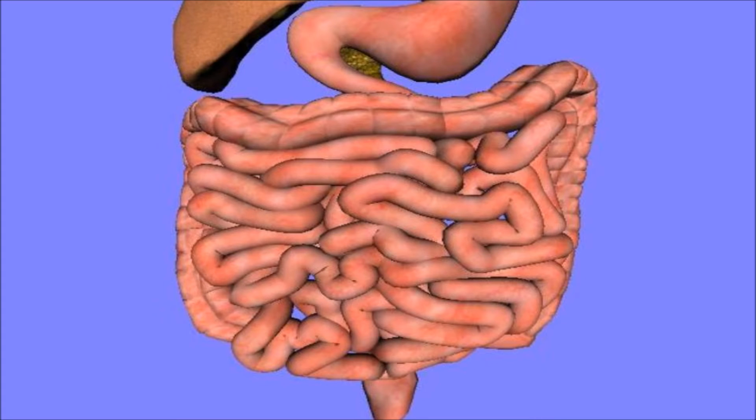Intestinal juices produced by the small intestine contain the enzymes maltase, sucrase, and lactase, which break down sugars; peptidase, which completes digestion of proteins; and steapsin, or lipase, which aids in digestion of fats.